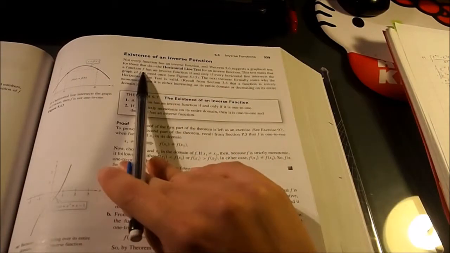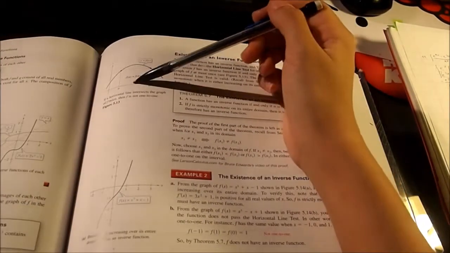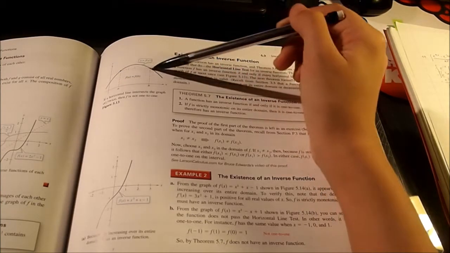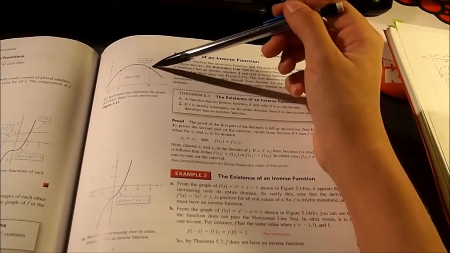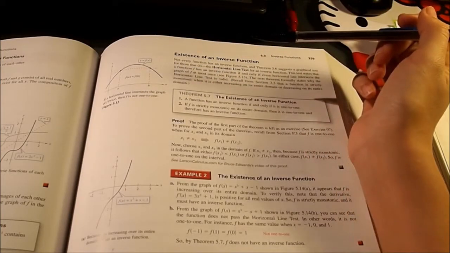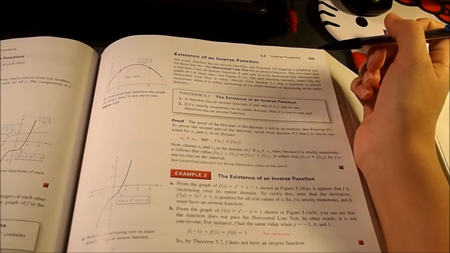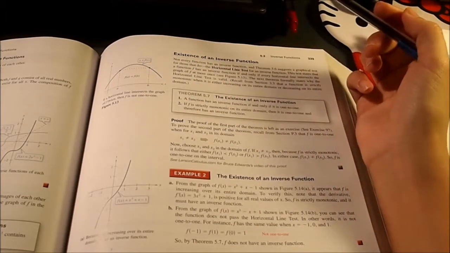So if you look at this picture, the horizontal line test does not pass because when you draw a horizontal line on the graph, it intersects the graph at 2 points, which is more than just once. So therefore, the test fails, and there is no inverse function for this particular graph.